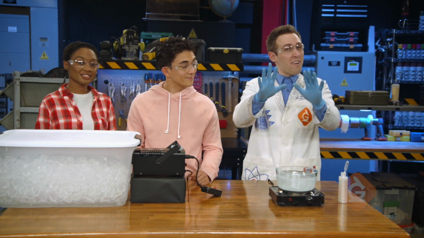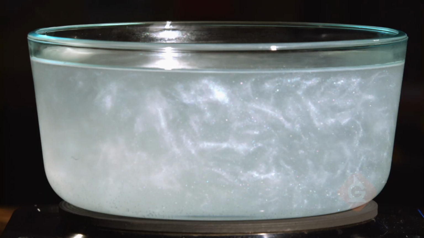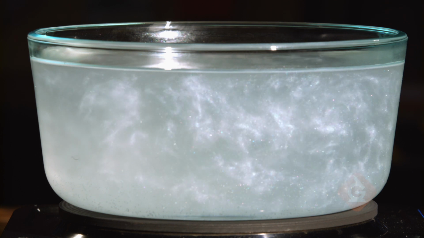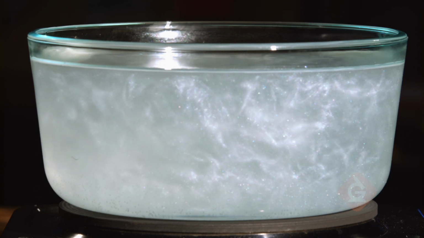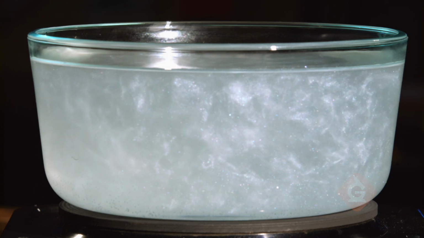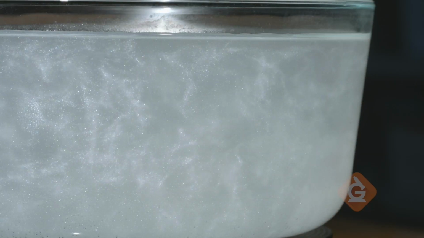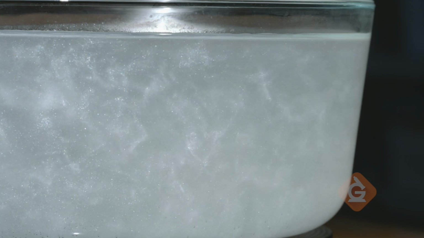Perfect. As the water circulates, the crystals from the special liquid ride along the currents, allowing us to see convection. So the same thing happens in regular water, it's just hard to see. Exactly. Convection is also used to heat our homes.